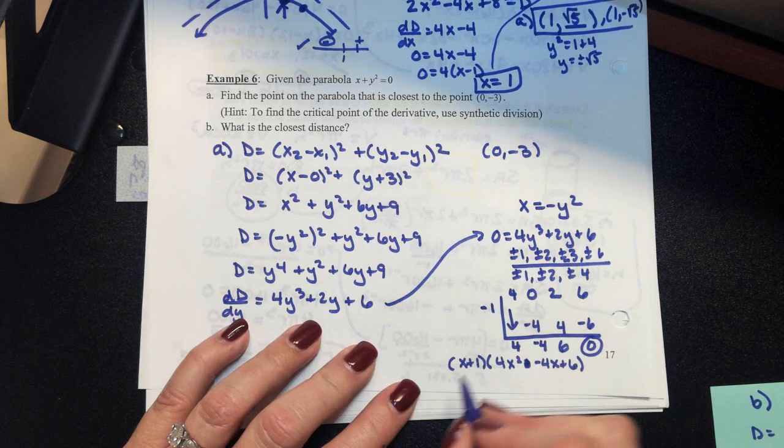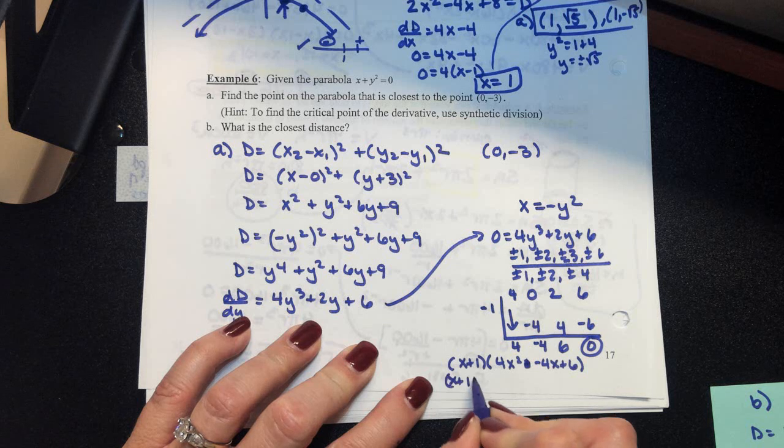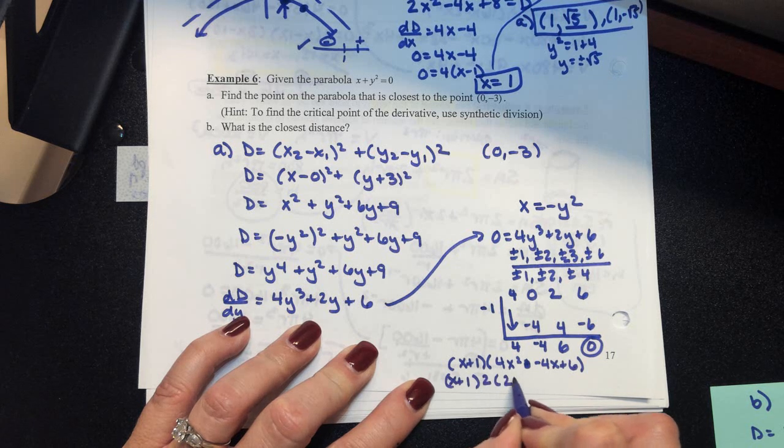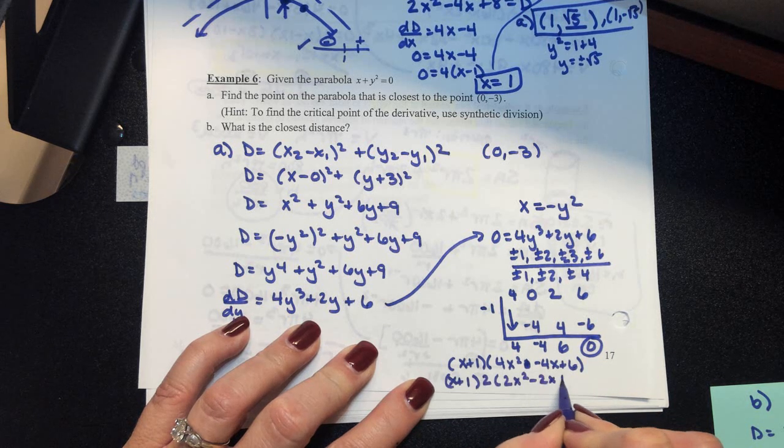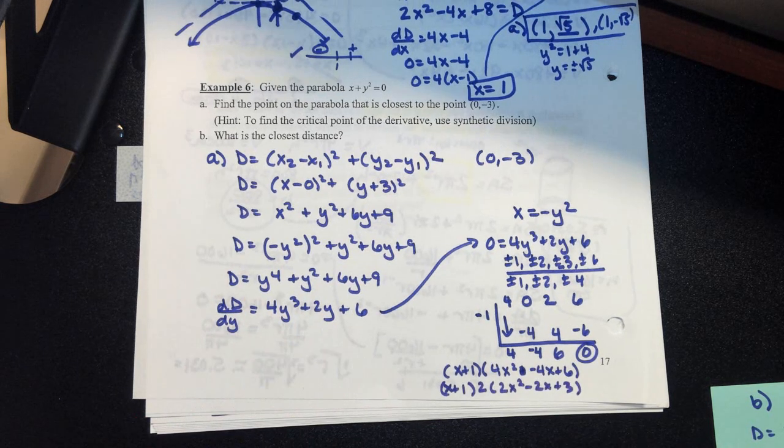Now that it's down to a quadratic, I'm going to take out that 2, and that's 2x squared minus 2x plus 3. Can I factor that quadratic? Can I factor 2x squared minus 2x plus 3? Can it be factored?